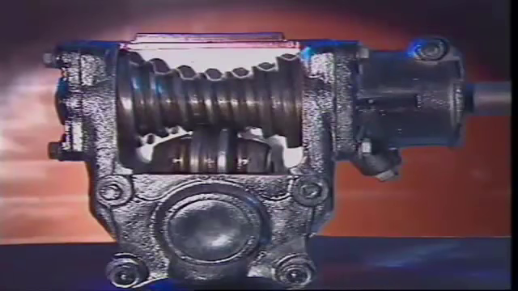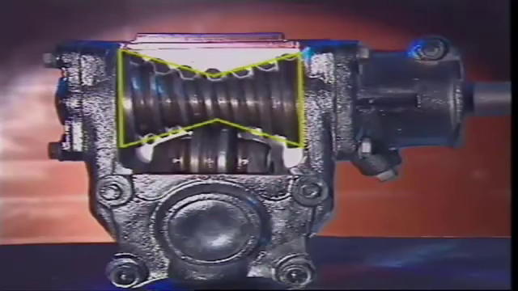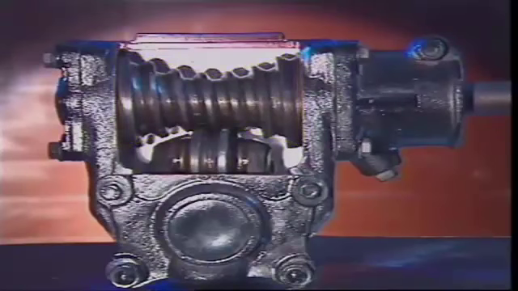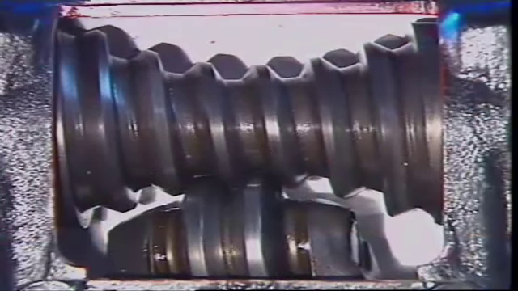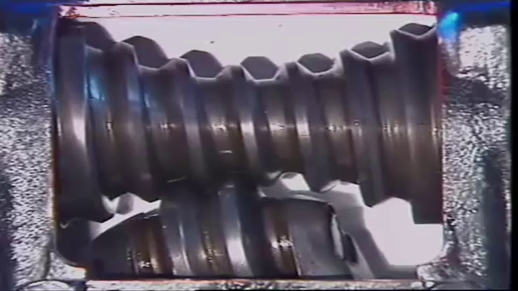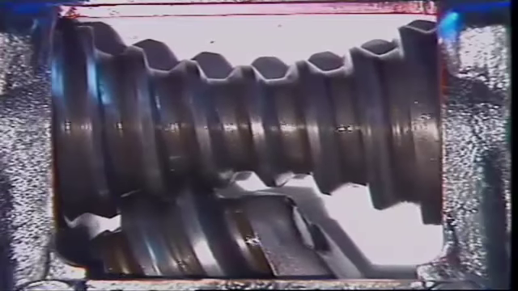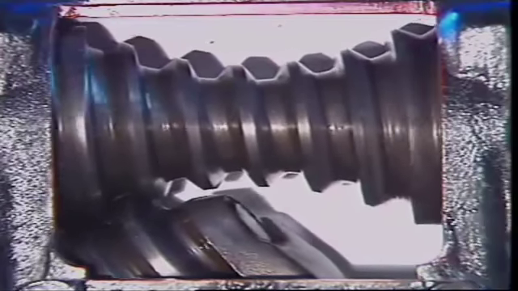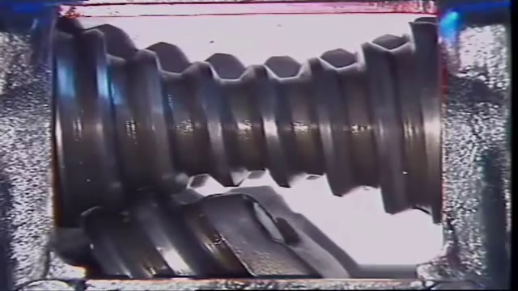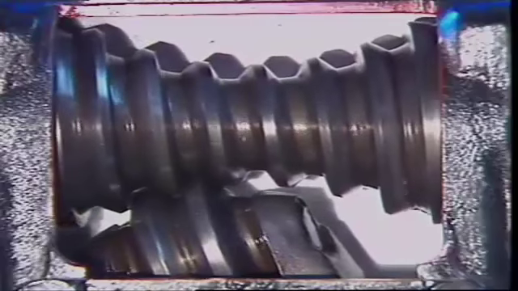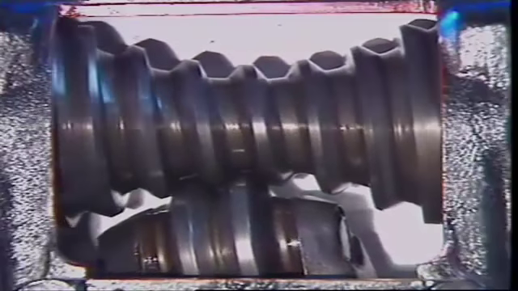The worm shaft in a worm and roller steering box is supported in a similar manner to the recirculating ball type, but the worm has an hourglass shape, and it meshes with a double-track roller mounted on bearings on a pin attached to the pitman shaft. As the worm rotates, the roller moves in an arc, following the hourglass shape and transferring the motion to the pitman shaft. The hourglass shape changes the steering ratio slightly as the steering wheel is turned from the central position towards each lock.